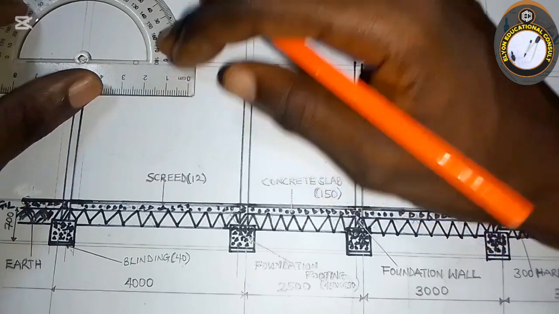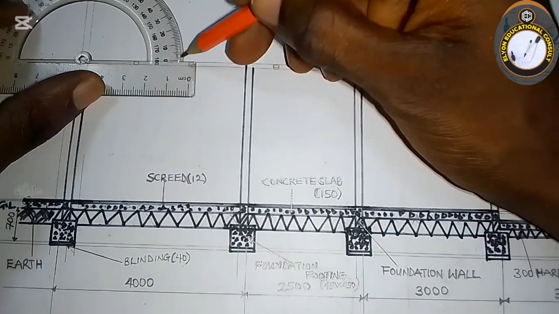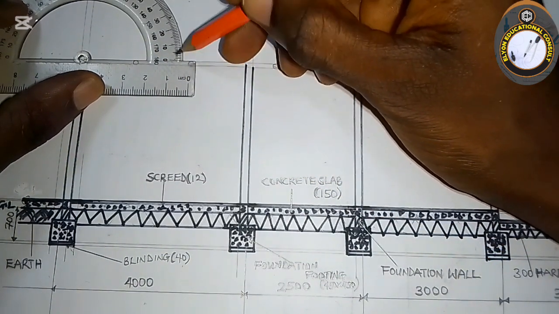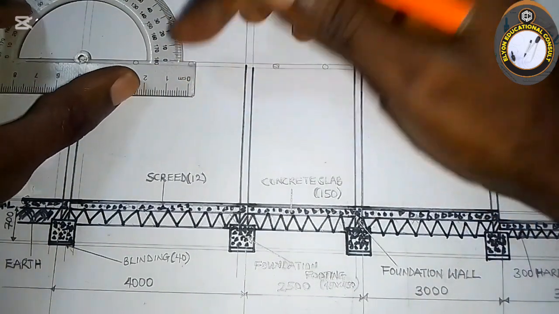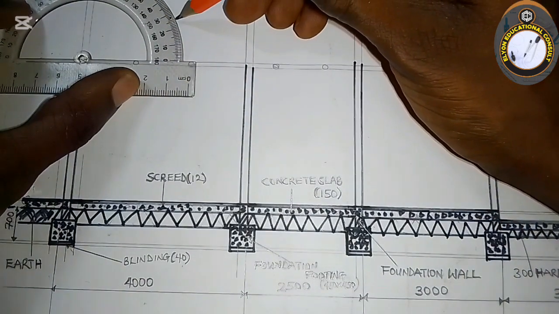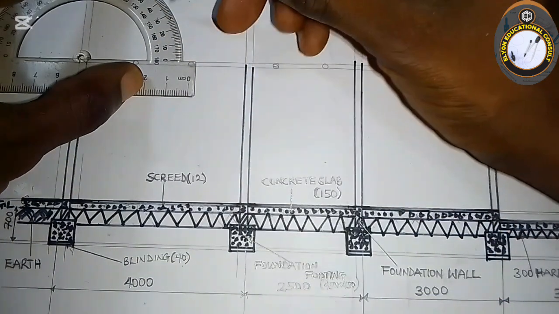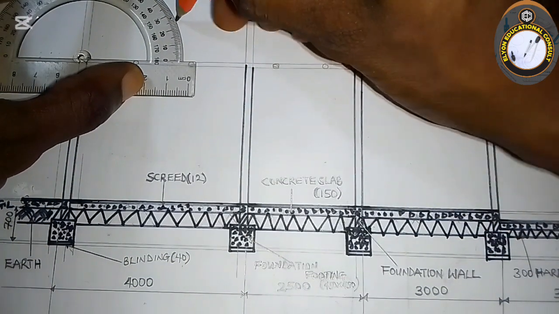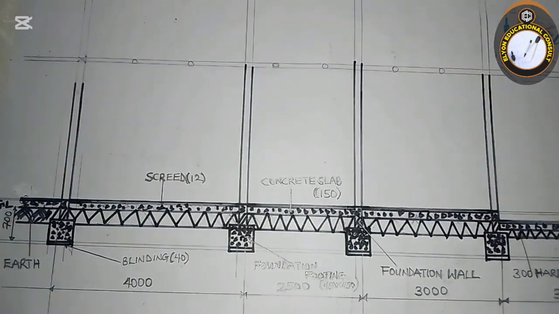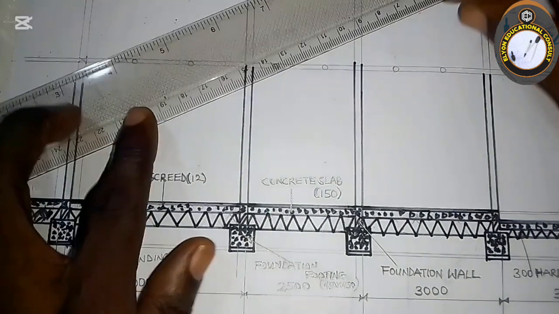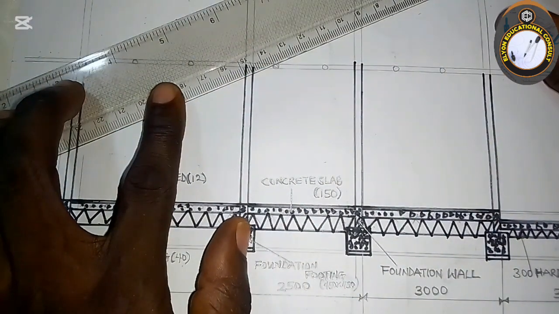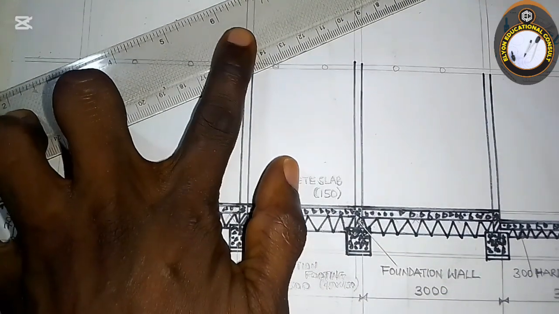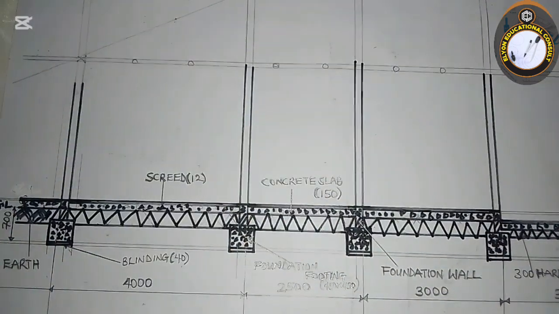I'll put it this way, such that this zero is in alignment with this line here, and also at 90 degrees here. The angle of the pitch given to us, the pitch roof, is 25. So this will be my 25. I put my ruler from this part here, the wall plate there, then I draw that.